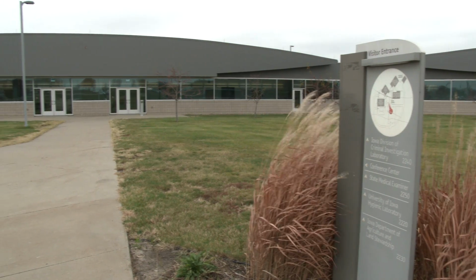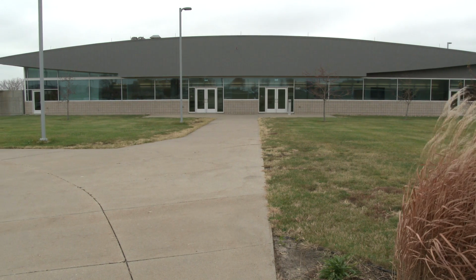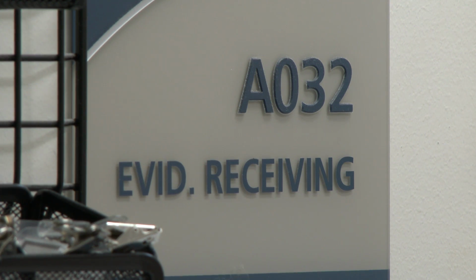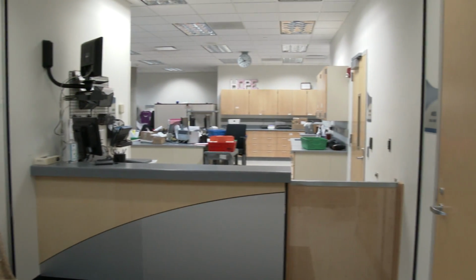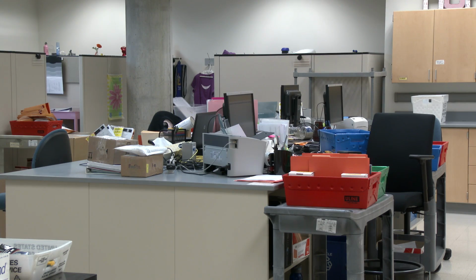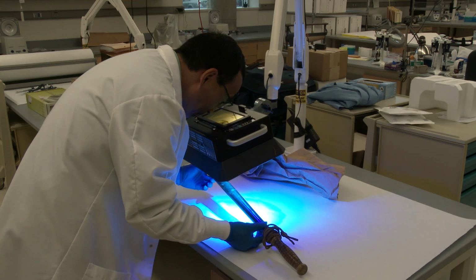Each year, the Iowa Department of Public Safety's Division of Criminal Investigation Crime Lab receives thousands of pieces of evidence submitted for analysis from local, county, state, and federal law enforcement agencies. Much of that evidence comes from complex, major crime scenes that can include anything from weapons and clothing to fingerprints and hair, all extremely crucial to each investigation.